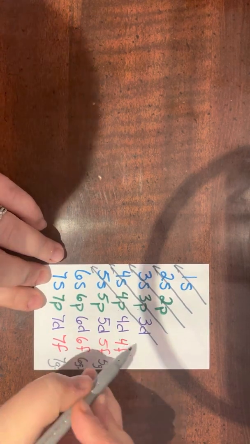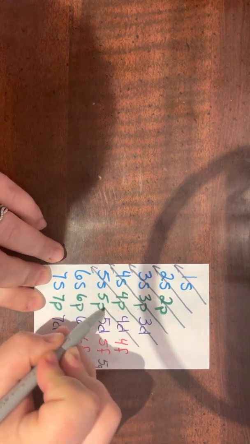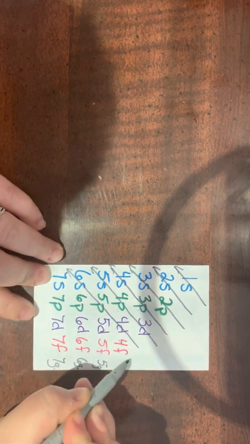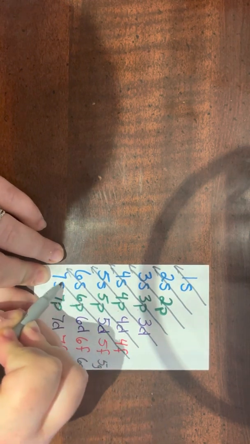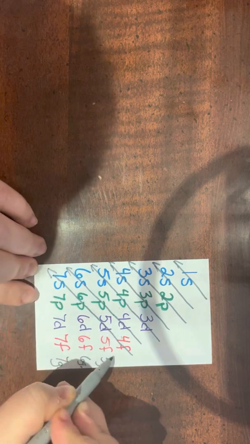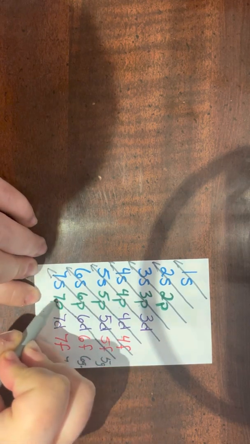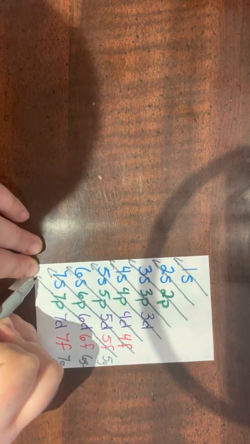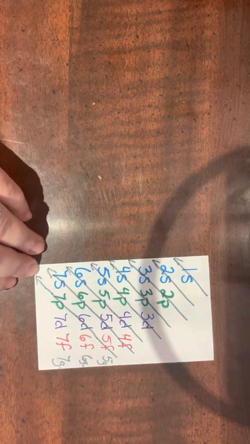And that will always work as you keep going. There would be 4d, 5p, 6s, then 4f, 5d, 6p, 7s, then 5f, 6d, 7p, 8s. We can continue expanding this as we need to, but we're really never going to have to go farther than that.